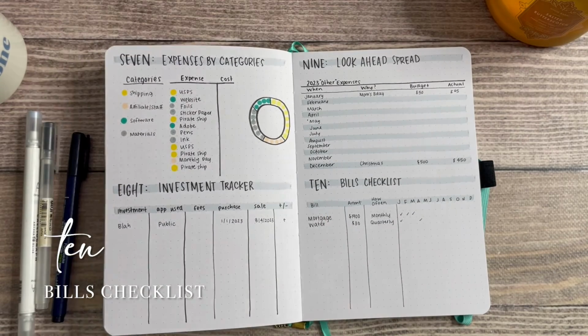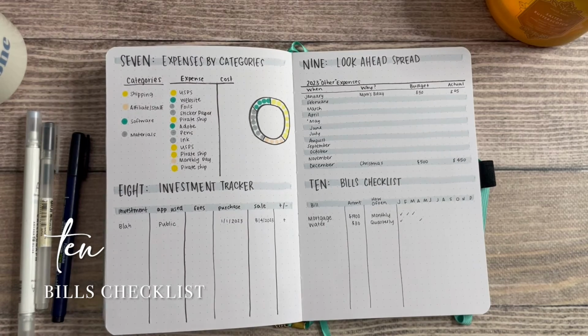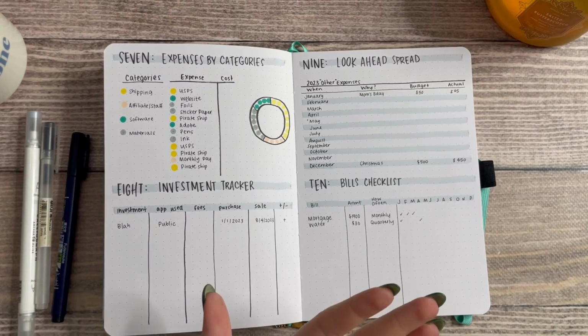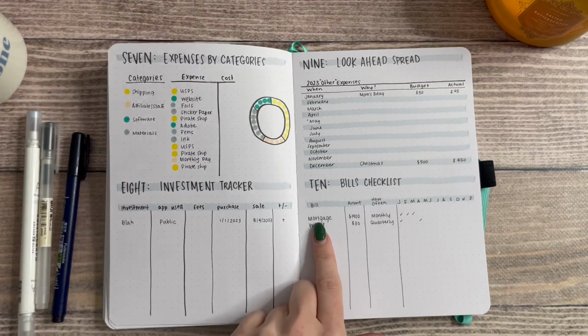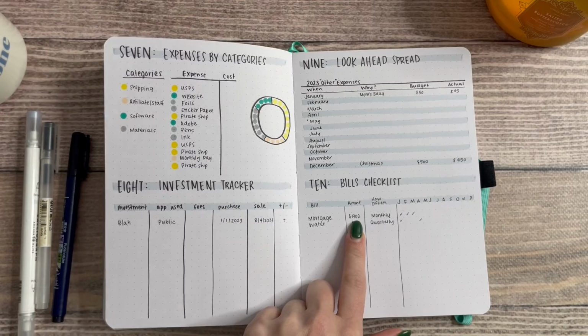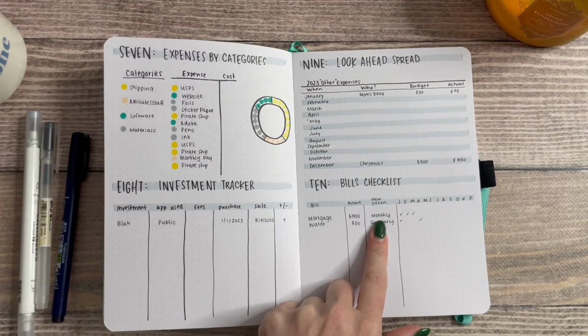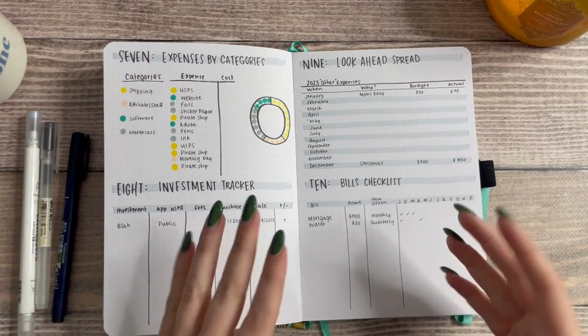And then the last one I have today is a bills checklist. So this is just a running list of, here are my bills, this is how much I owe on them, and how often do I have to pay them. For example, your bill is your mortgage. This is how much you pay a month. You pay it monthly. And then I'm checking off every single month that I pay that bill.